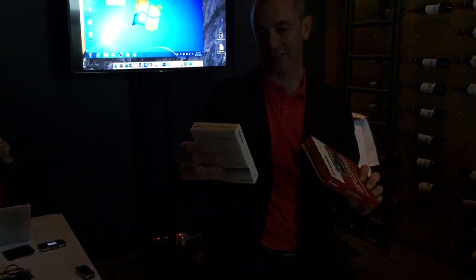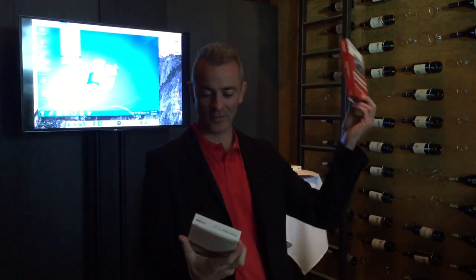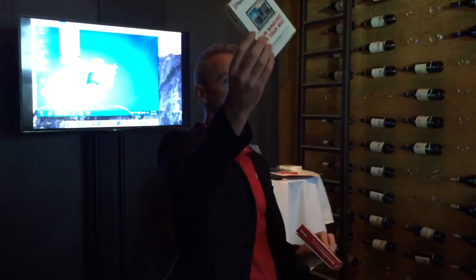Yeah, let me quickly explain. Now you'll notice that we have some interesting coloring. It's not that we couldn't decide what color to go with. So this is Parallels Desktop 11. This is also Parallels Desktop 11. This one you'll find in JB Hi-Fi, Harvey Norman, Officeworks, Domain, Mac, Nextbyte, Mac. Well, I could go on.